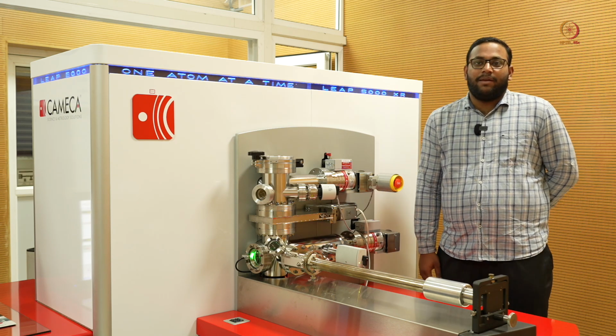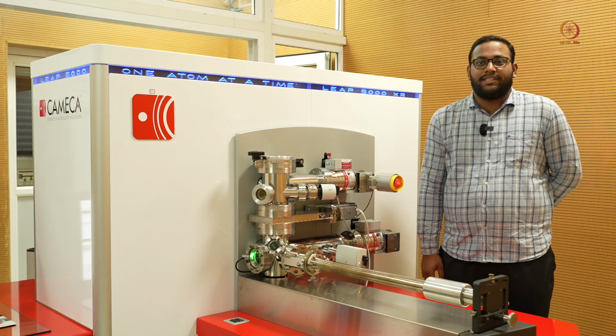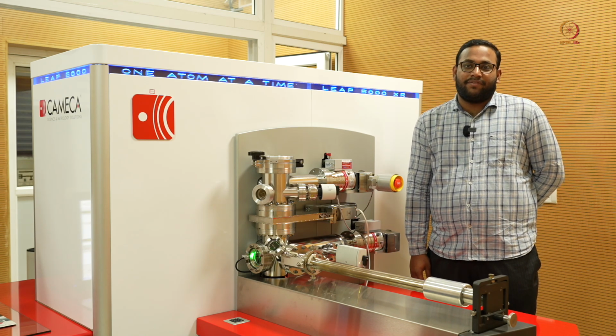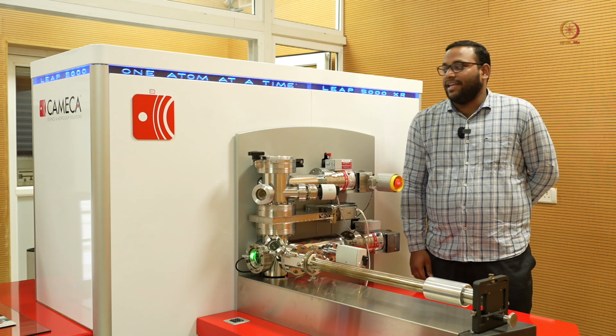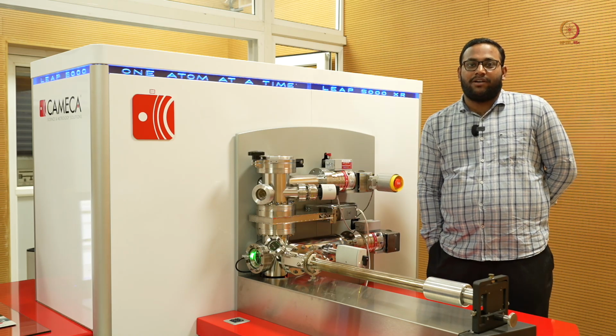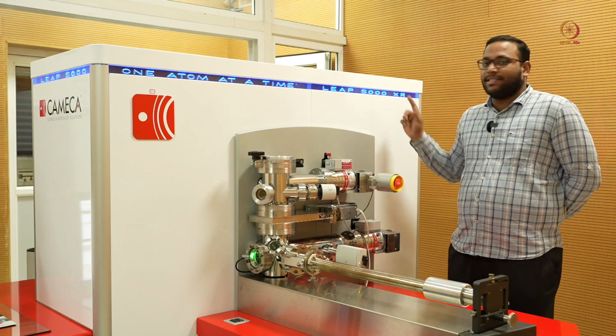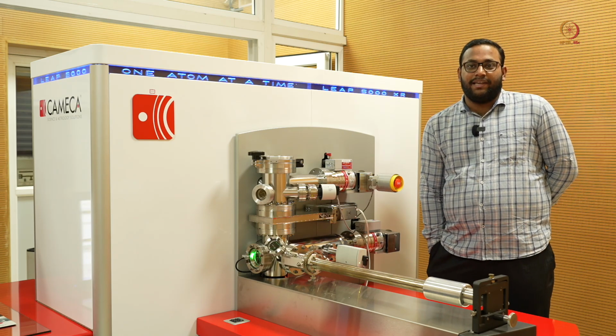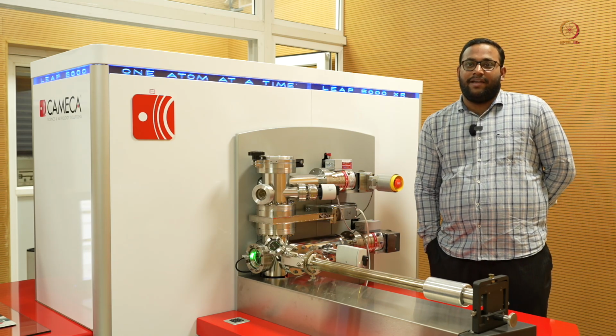So today we will be showing a live demonstration on how to load the samples in the atom probe and how to acquire the data from the atom probe. So here we are seeing the LEAP 5000 XR, a relatively new generation of atom probe. This XR represents the reflectron, which professor was explaining to you, which can increase our efficiency.